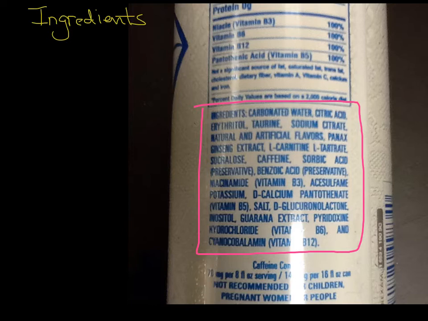If they say natural and artificial flavors, you really can't do a whole lot with that. But the ones that they give specific scientific names, like L-carnitine, caffeine, sorbic acid, in some cases they tell you it's a preservative. That tells you what its role in the drink is.